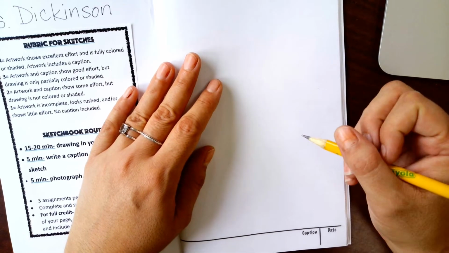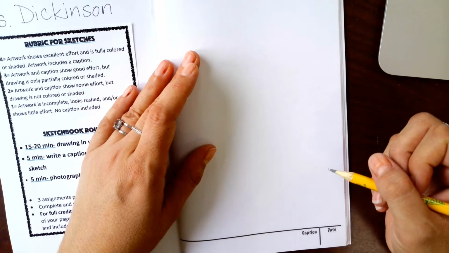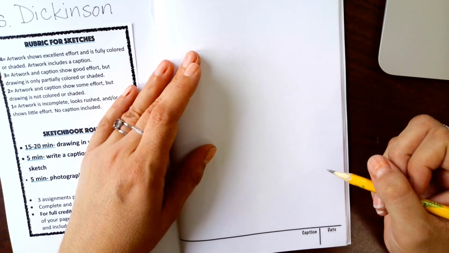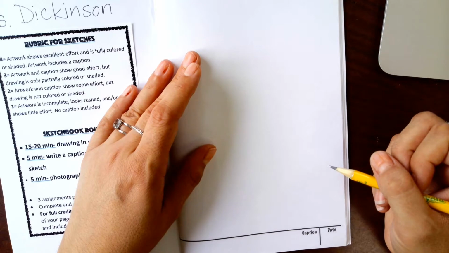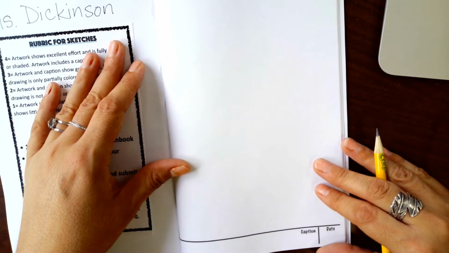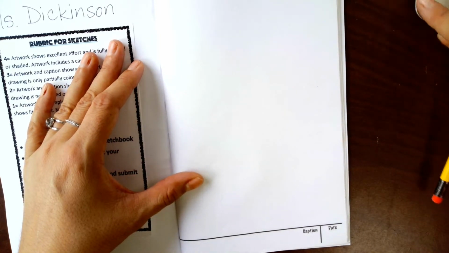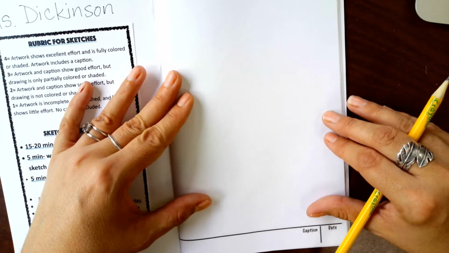Alright, so today we're going to practice some of our shading skills, and you have 3 different objects to choose to draw. So you have an apple, a flower, and a stack of rocks to pick from, and I'm going to choose an apple to draw for my example.